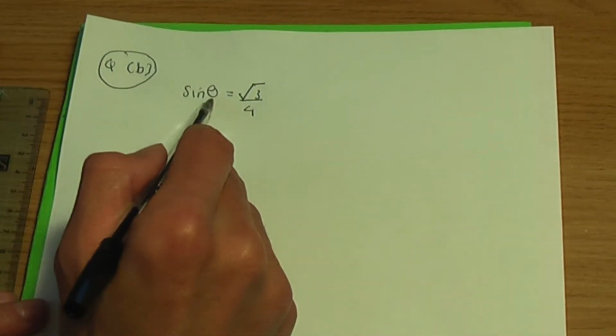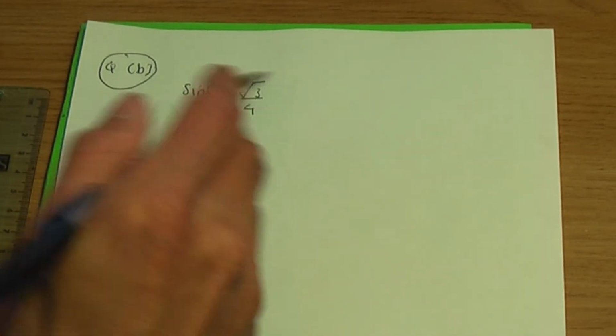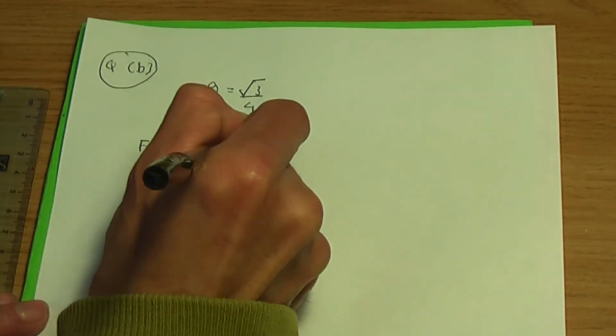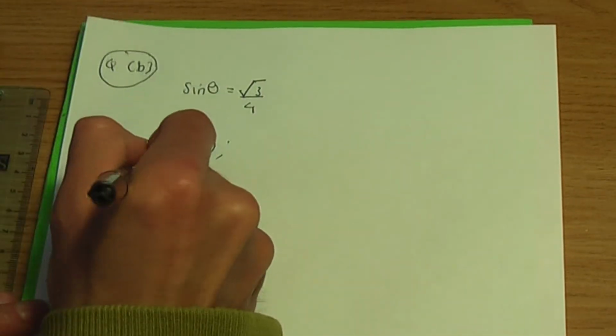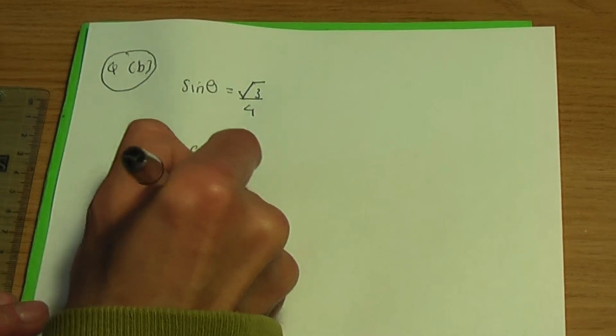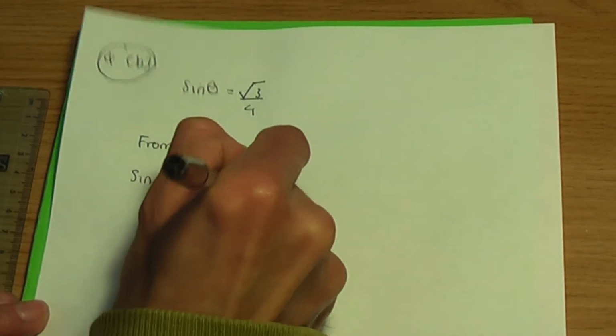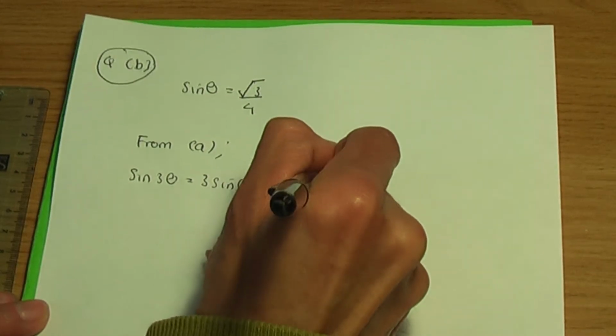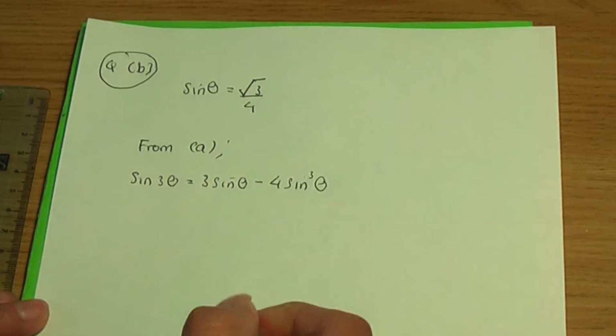So we have the value of sine theta, which is root 3 over 4. From part A, we've seen that sine 3 theta is 3 sine theta minus 4 sine cubed theta.